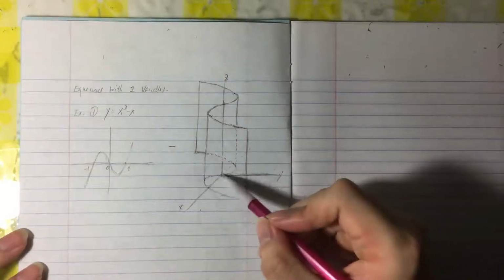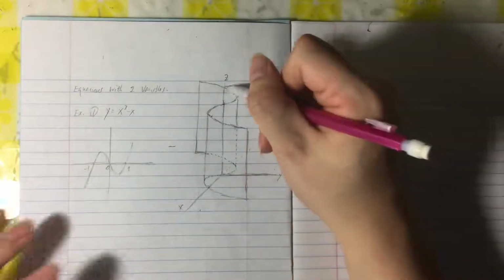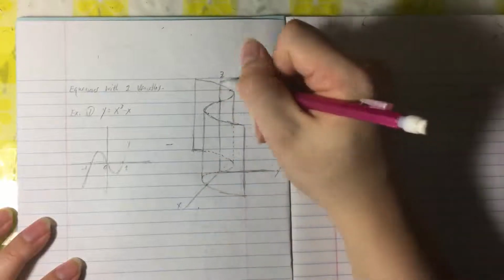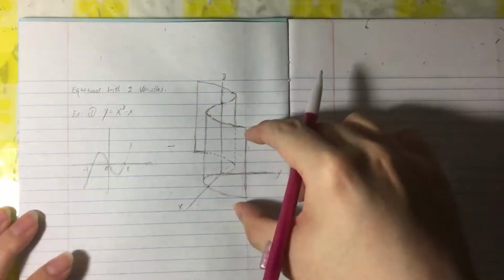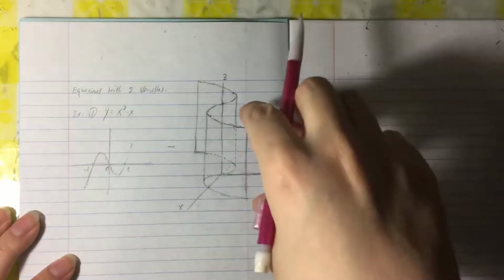This surface is the graph of this equation, y equal to x cubed minus x in R3.